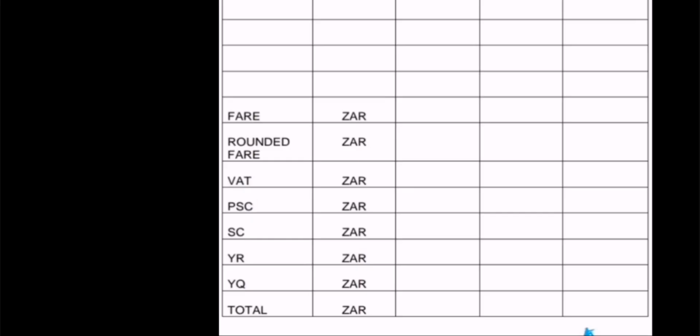Okay, before we continue with that, you are going to write that 15% amount with the code ZV. Then you will go to your PSC. This is the PSC box.